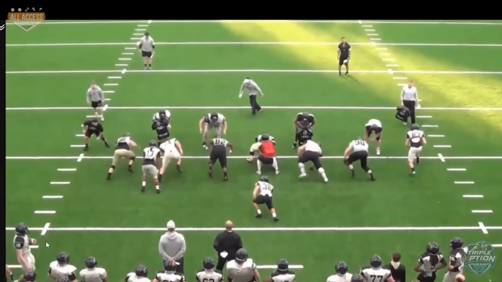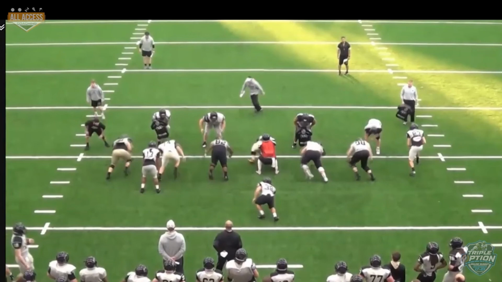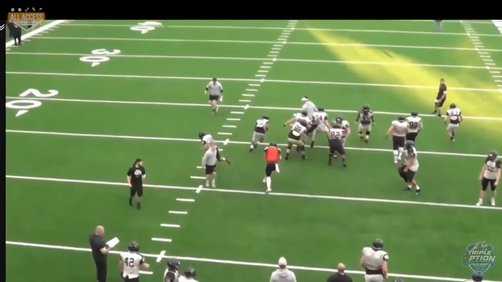And then they're doing different looks on the perimeter here. So the B-back's going to kick who's on the edge. So we run the 9 out, we run the safety down, and the B-back has to pick up the safety. So he's just area blocking it. That's what we're showing him.